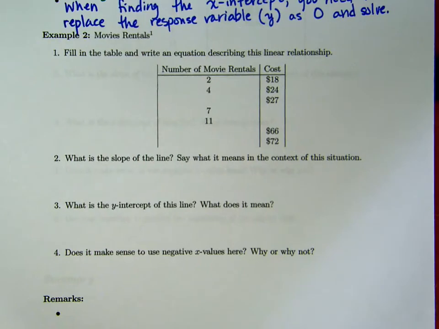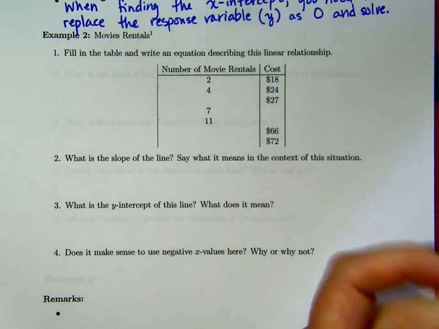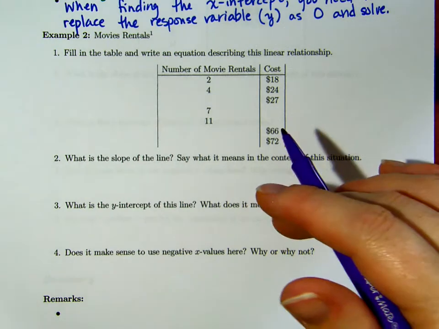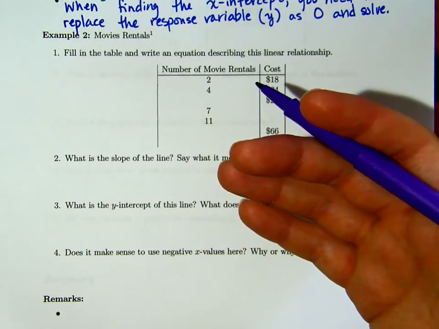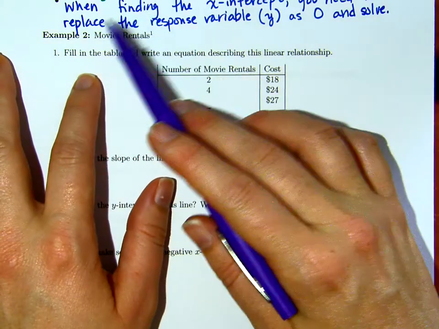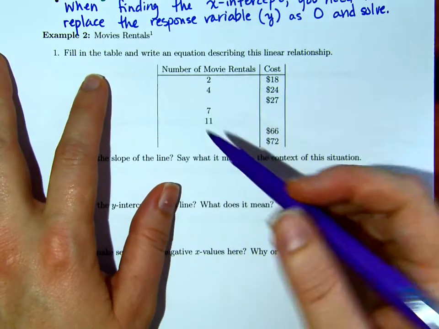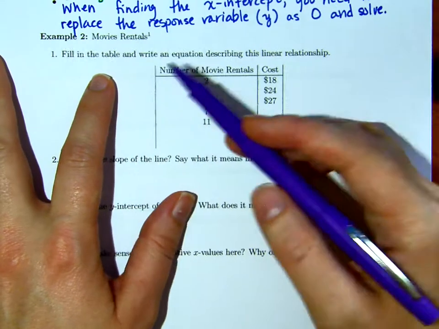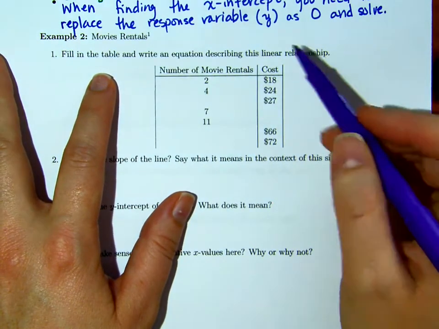Let's talk about some examples where you aren't explicitly told what is the initial and what's the constant change. Here's an example with the movie rentals. Fill in the table and write an equation describing this linear relationship.